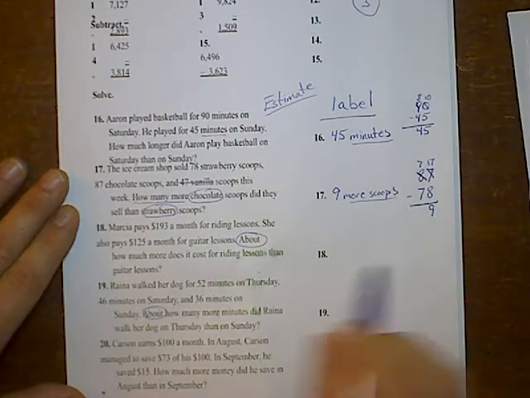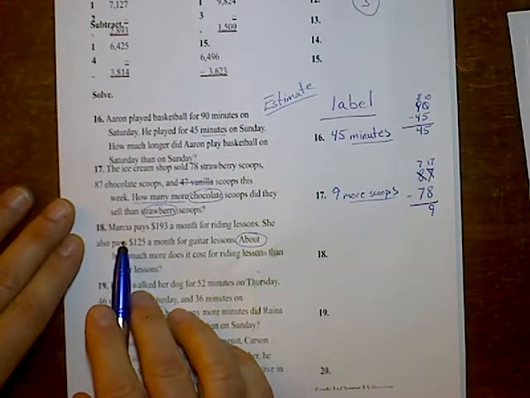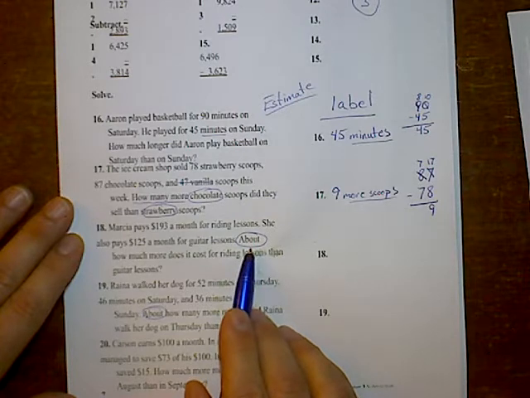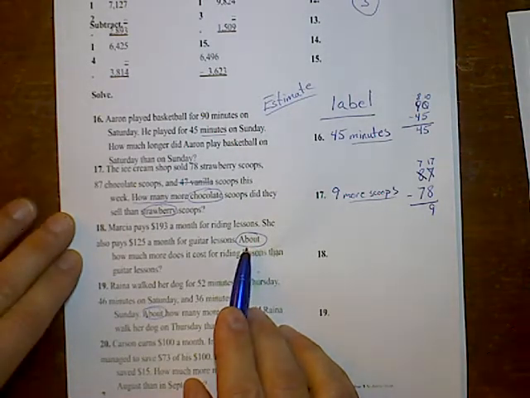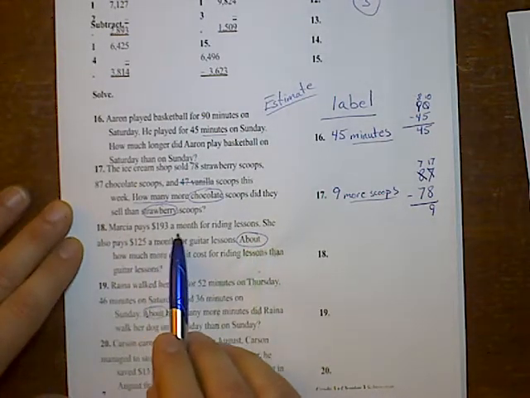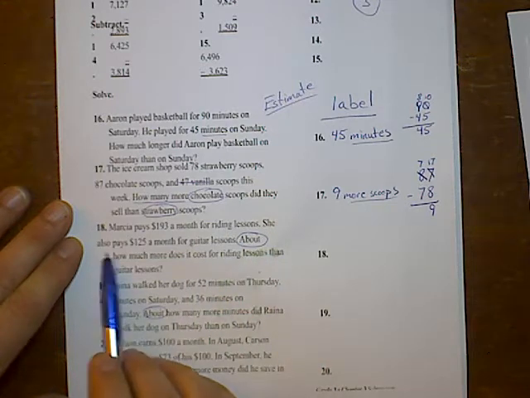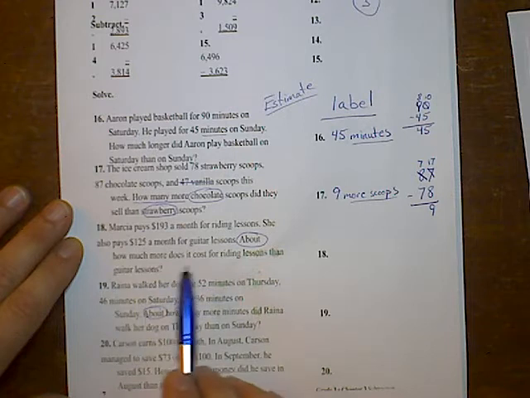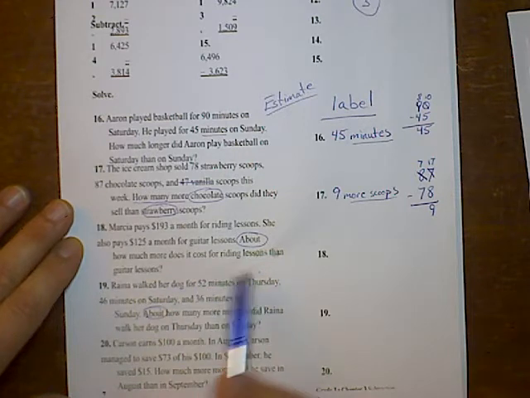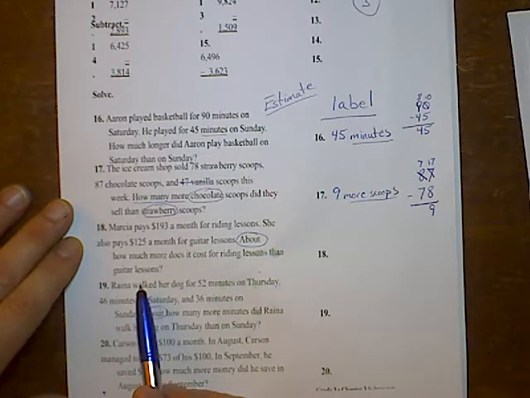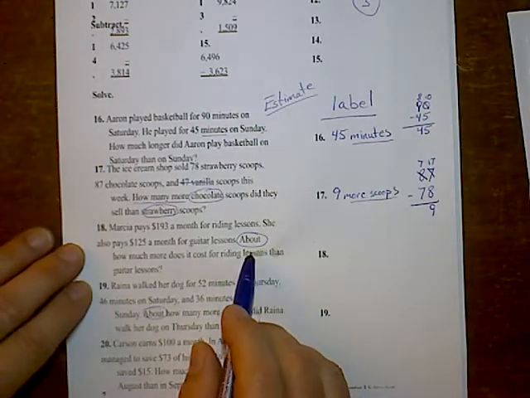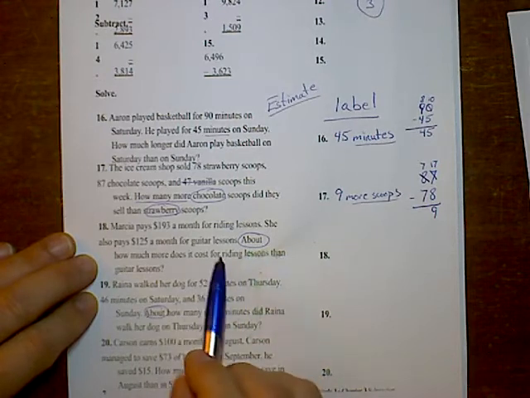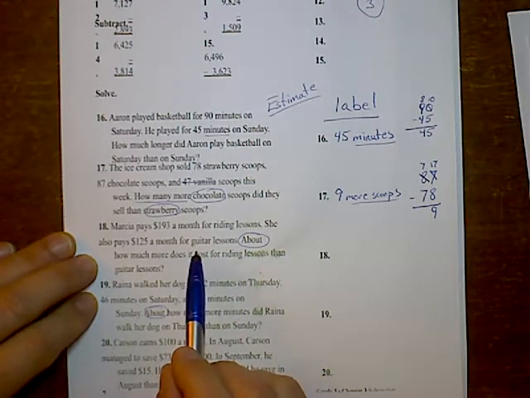Okay? All right. Number 18. Now, the other day I circled the "about," so we already know we're going to be rounding or doing an estimate here. Marcia pays $193 a month for writing lessons. She also pays $125 a month for guitar lessons. About how much more does it cost for writing lessons than guitar lessons? Now, because it says "about," I am going to do some estimating. Now, there's 2 answers that I will accept on this one.